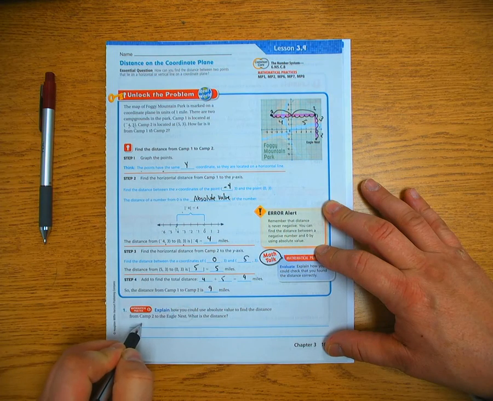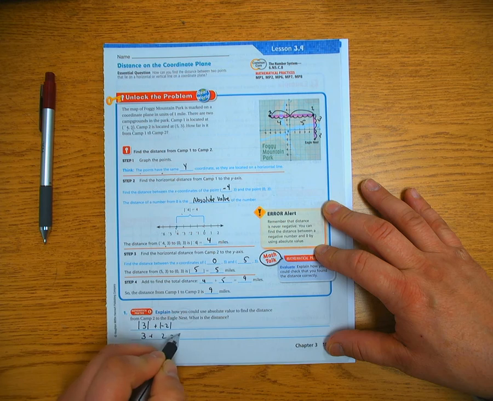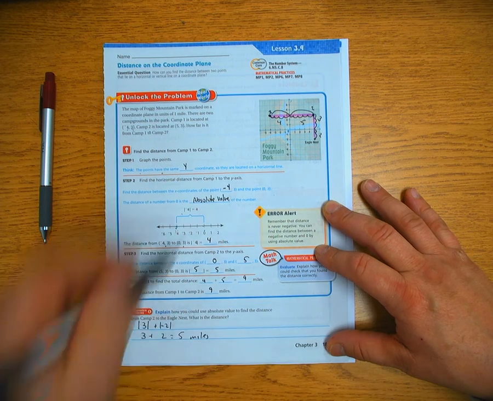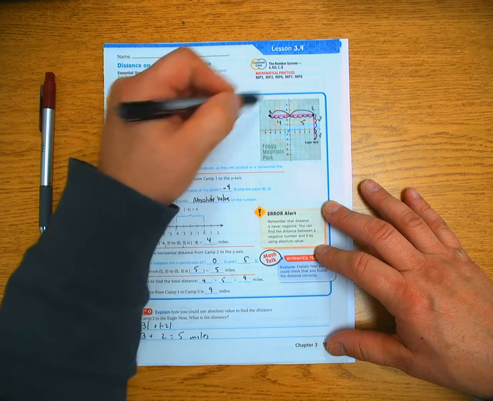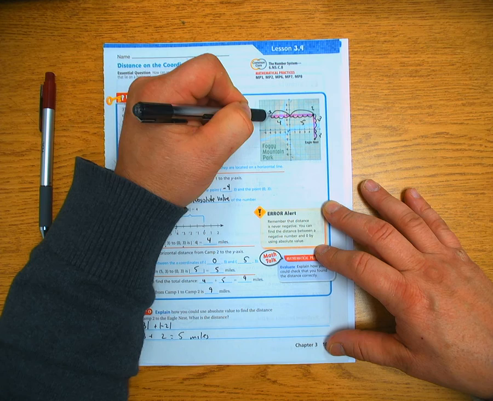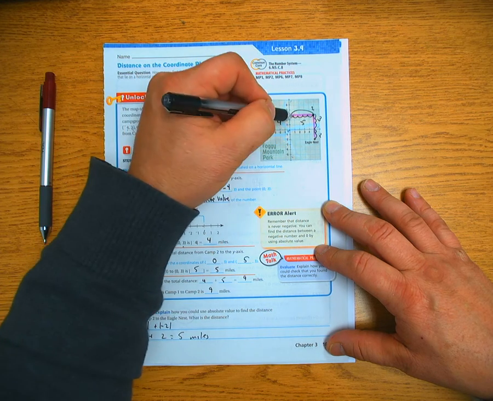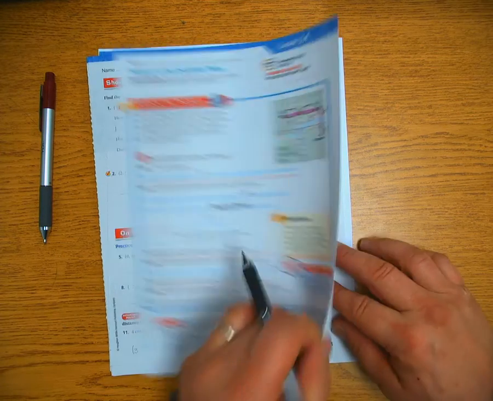So altogether, the absolute value of 3 plus the absolute value of -2 is 5 miles. Remember how we talked about absolute value being distance from 0. So I know this looks like a quadrant, but from here to here is from -4 to 0. From here to here is from 5 to 0. So you can also count those distances.